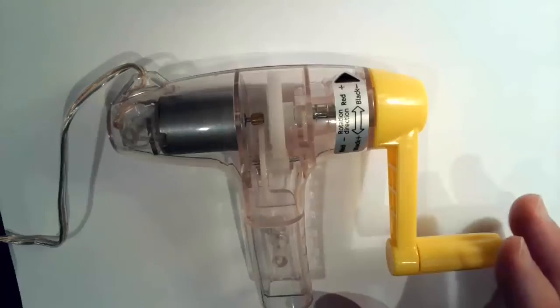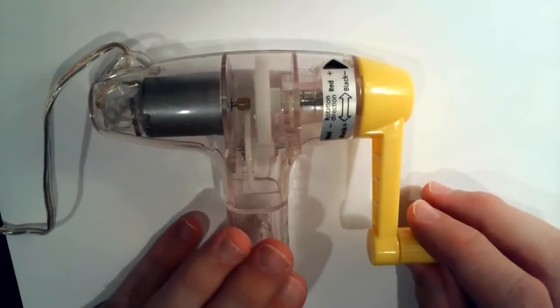Okay, I have one more generator I want to show you. This is another hand crank generator. I turn the crank and you can't see it very well, but it's inside of this. Here, I'm going to put it under the dot cam. Okay, here we go, under the dot cam.